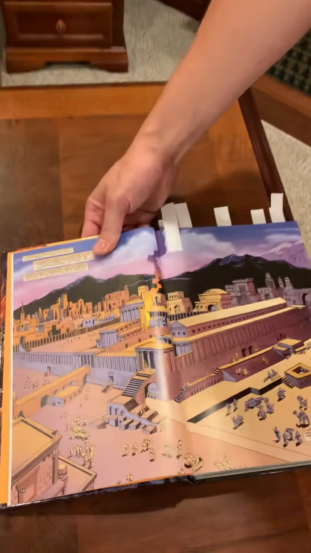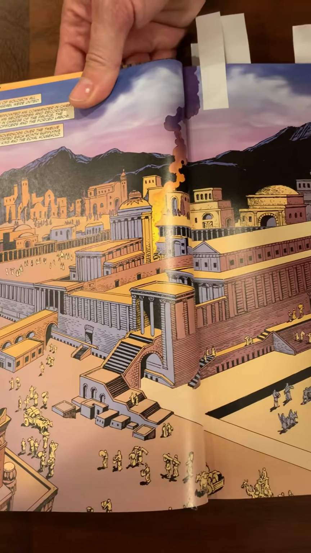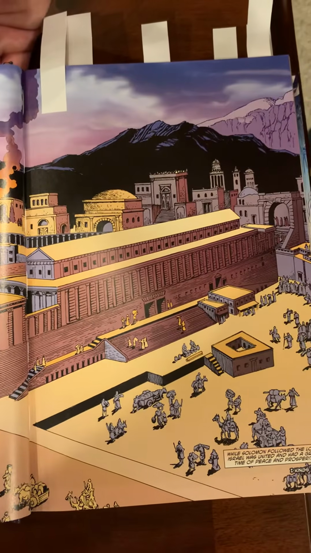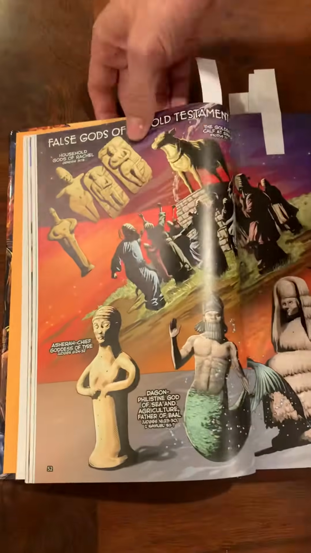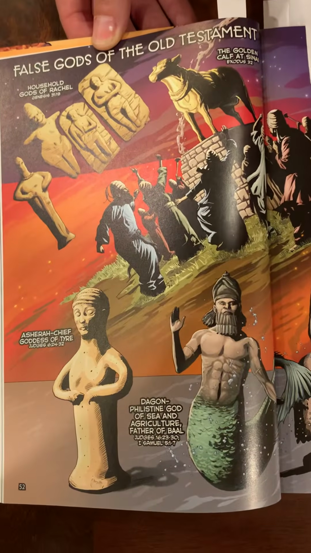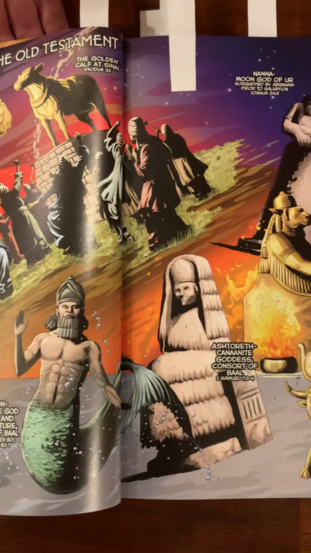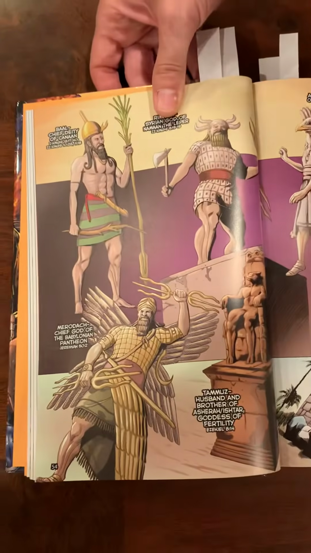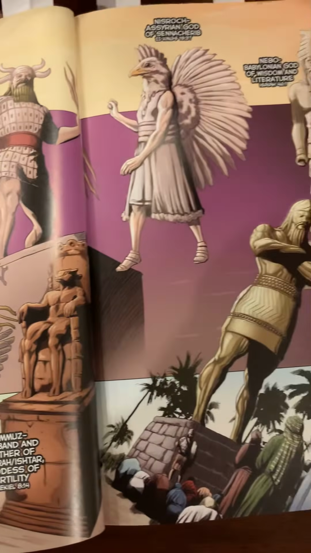One thing I wanted you to see is check out the temple, or check out the city. And just beautiful artwork, beautiful setup, just everything is just really nice. And this, I thought, was really a nice touch. This is the false gods of the Old Testament. And there's actually several pages of this. So it highlights the false gods of the different nations that Israel faced. And you will notice several, like there's the Babylonian god, Egypt, and you name the countries they faced.